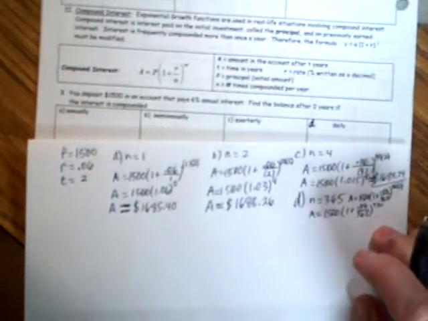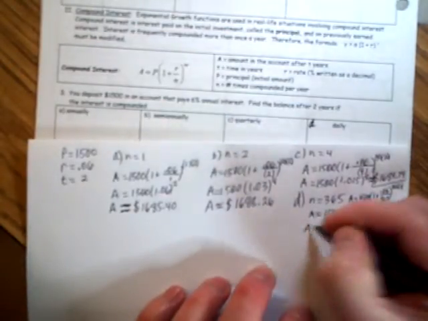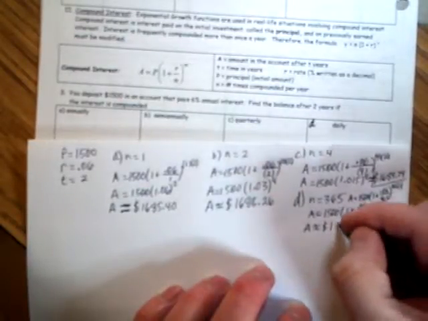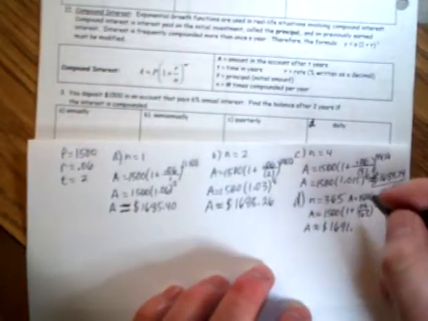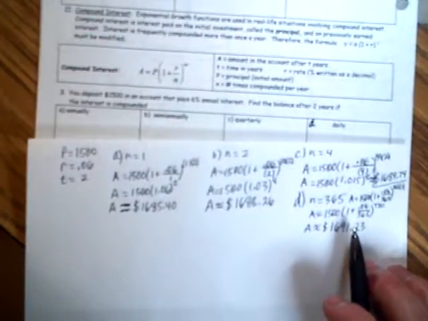And then D, this is going to be 1,500 times the left parenthesis of 1 plus 0.06 divided by 365, close parentheses, raised to 730. And this is also going to be rounded, so it's approximately equal to $1,691.23.